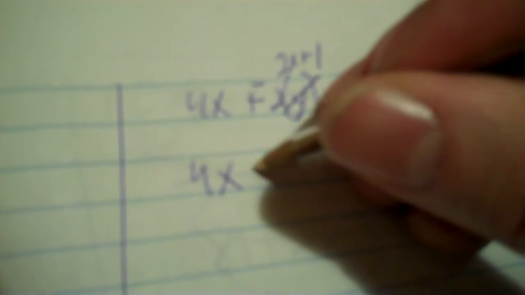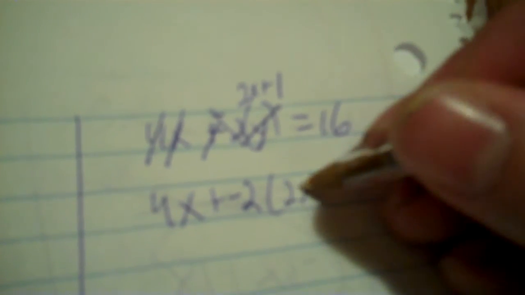Take out y and put 2x plus 1. So 4x plus negative 2. Cross them out as you put them down here. Okay. Negative 2, parentheses, 2x plus 1. Then equals 16. Okay, we're going to solve for x. At least we're going to attempt to. Why did I say that? Well, let's see why.